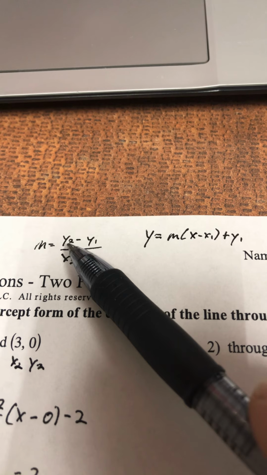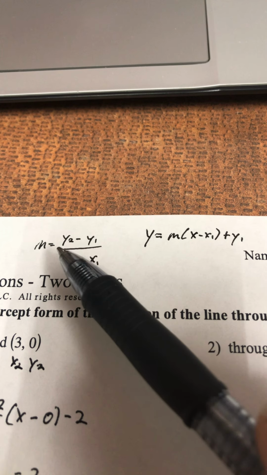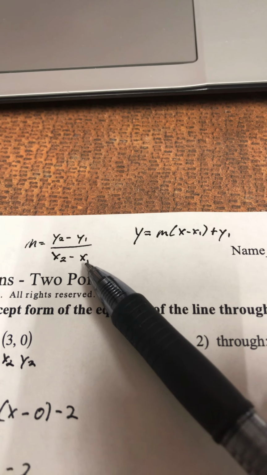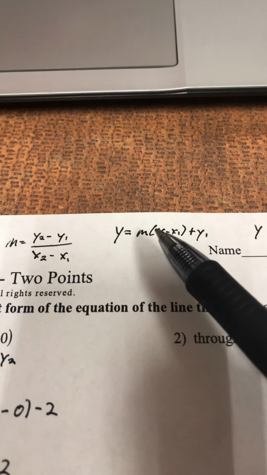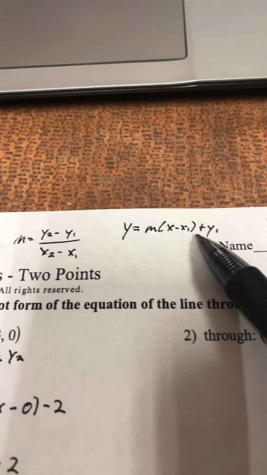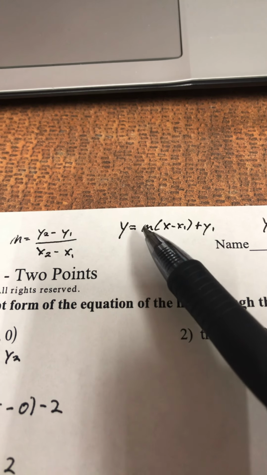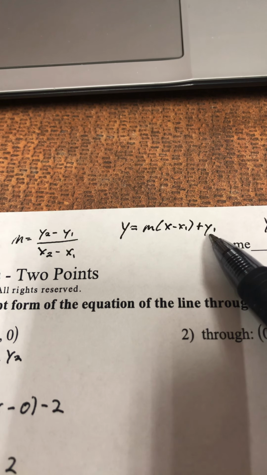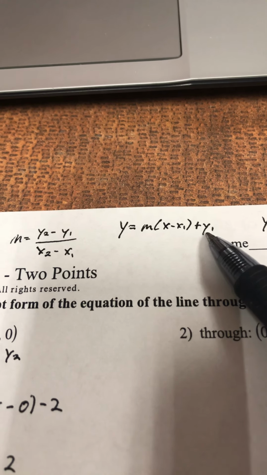I'm going to take my second y value minus my first y value over my second x value minus my first x value. Then I'm going to take that slope and plug it into this point slope formula, and I'm going to put my slope there, and I'm going to put my first x value here, and my first y value here.